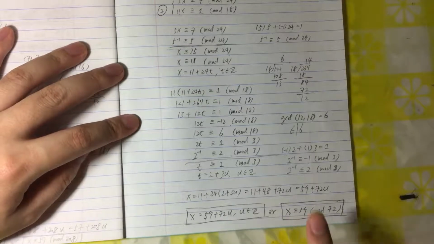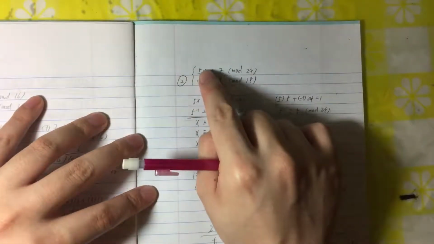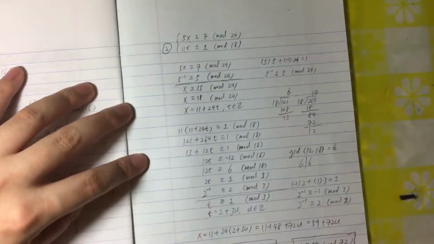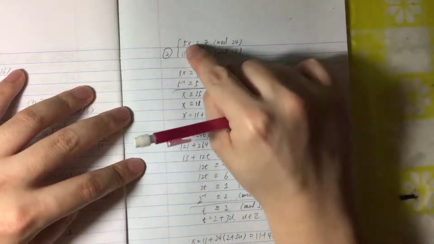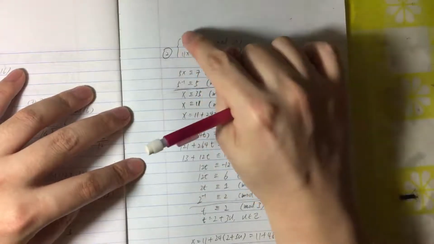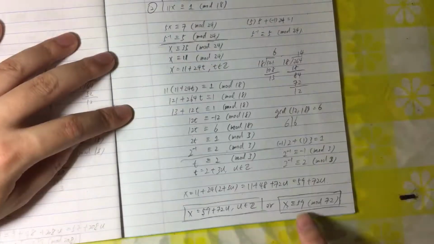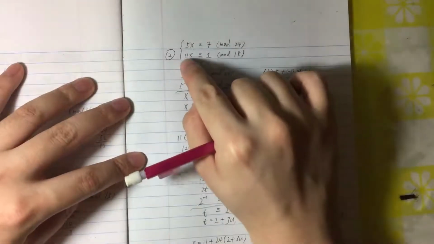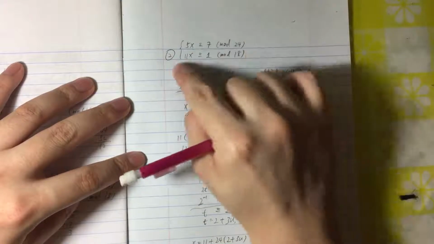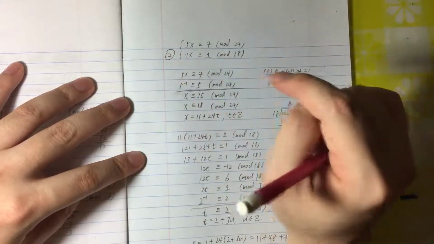And if I plug in 59 for x, it must satisfy both equations. If I plug in 59, take 5 times 59 and divide by 24, the remainder must be 7. If I take 11 times 59 and divide by 18, the remainder must be 1.